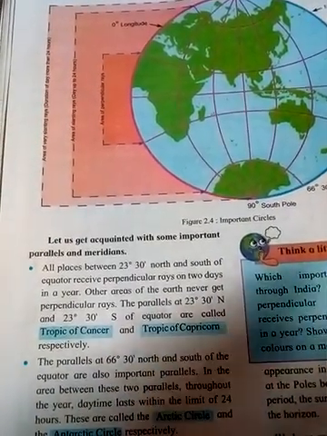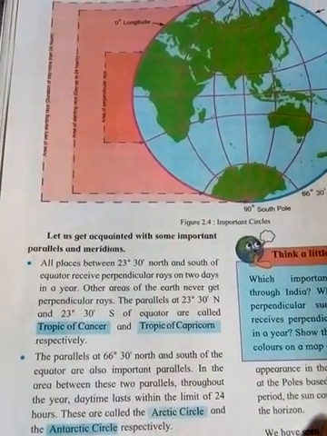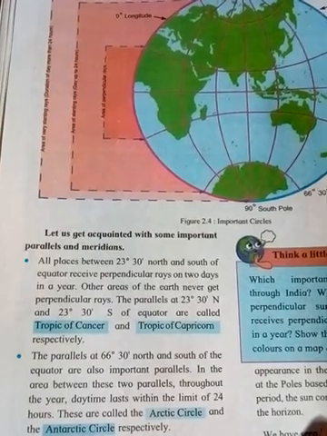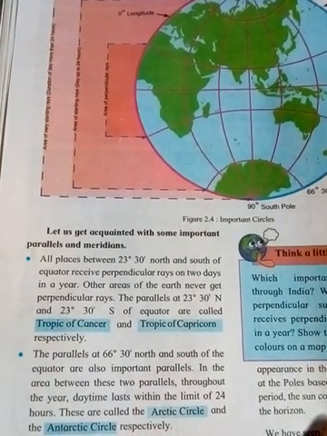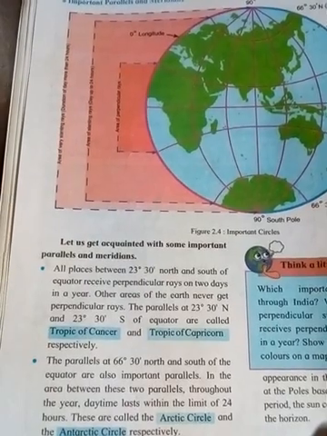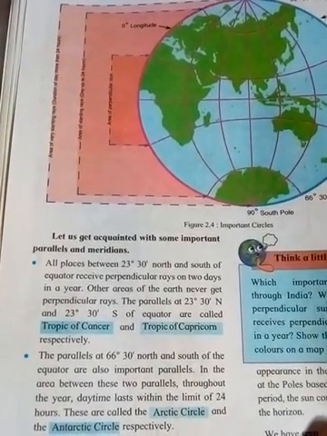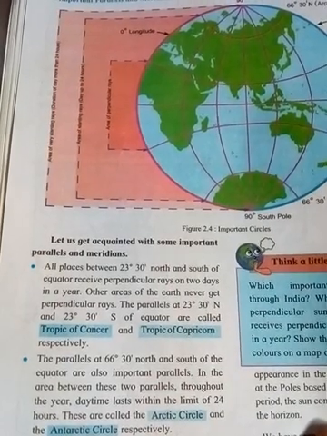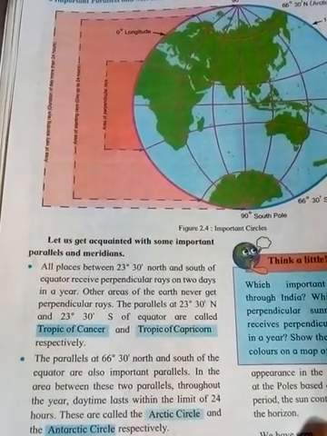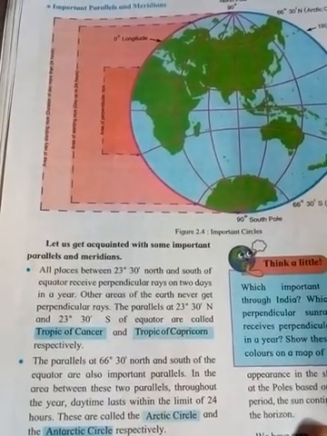The parallels at 23 degrees 30 minutes north and 23 degrees 30 minutes south of the equator are called the Tropic of Cancer and the Tropic of Capricorn.